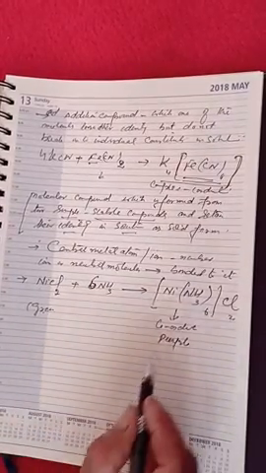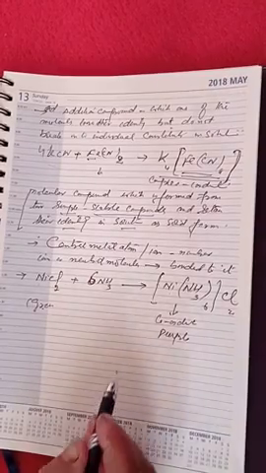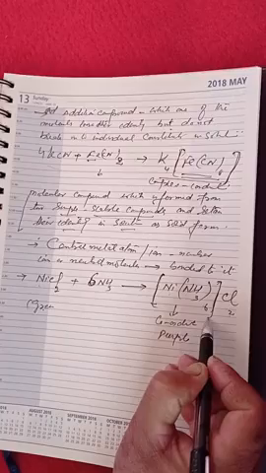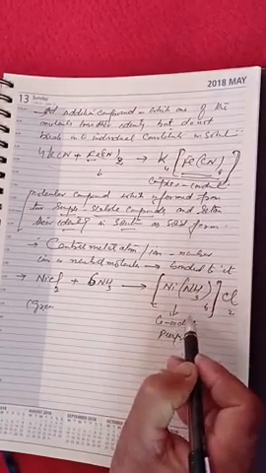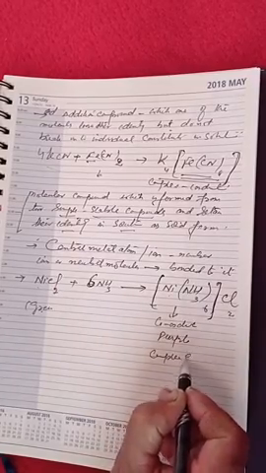In this, we have written Ni(NH3)6 in square brackets. So we call it a complex entity.